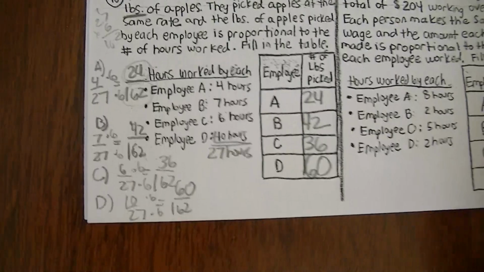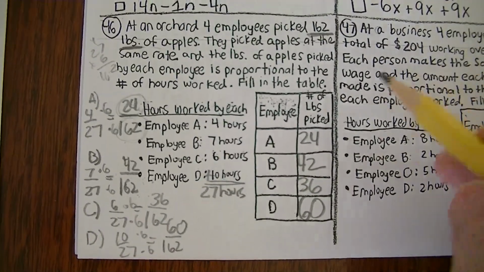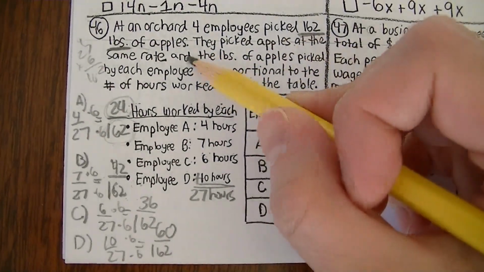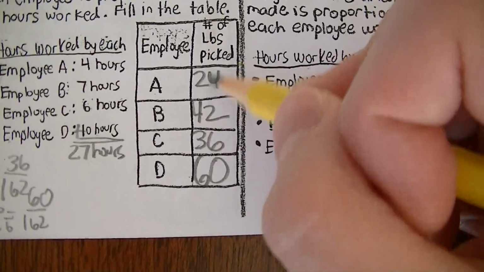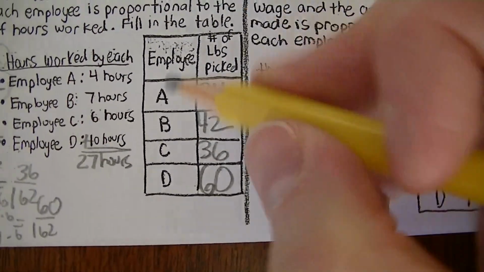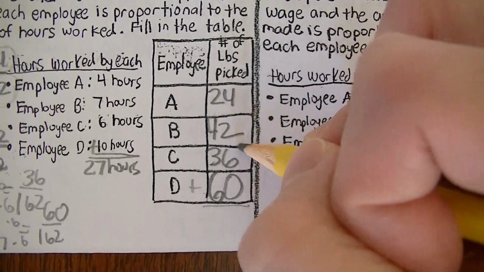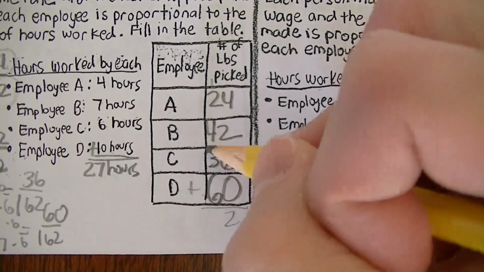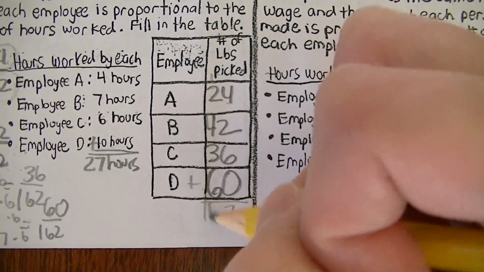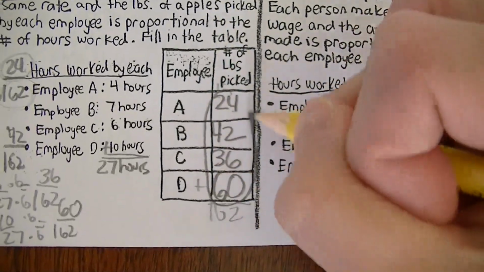Just to verify we're correct, we know that there was 162 pounds picked total, so we have to make sure these values add up to 162, and if they don't, then I messed up somewhere. So 24, 66, 126, 162. Perfect, so that's the answer right there.